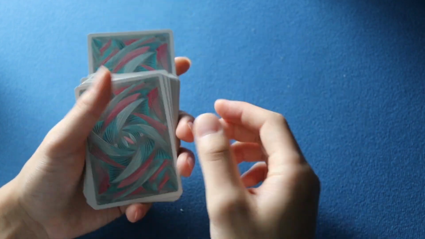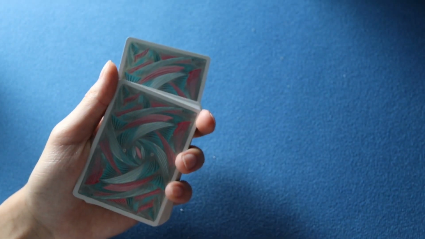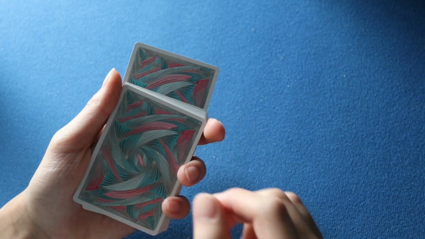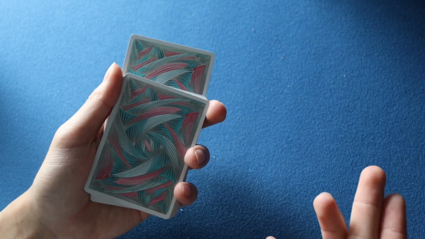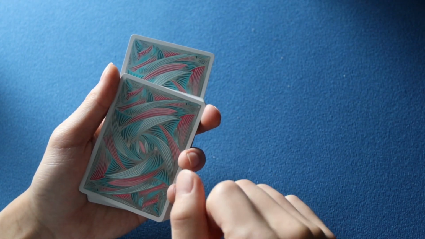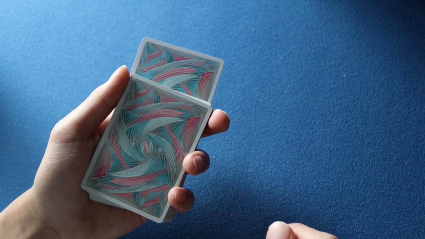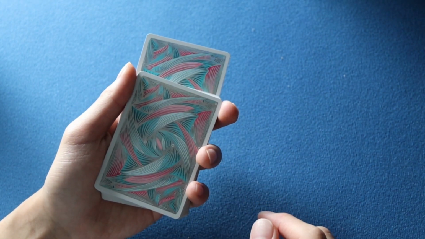I already have a video on the diagonal jog, so you can go ahead and check that out, but I'll go through it relatively quickly over here. You're holding the deck in your left hand, normal dealer's grip. Your left middle finger is near the top right corner, and your thumb is near the top left corner, like so, but they're right below it, okay?